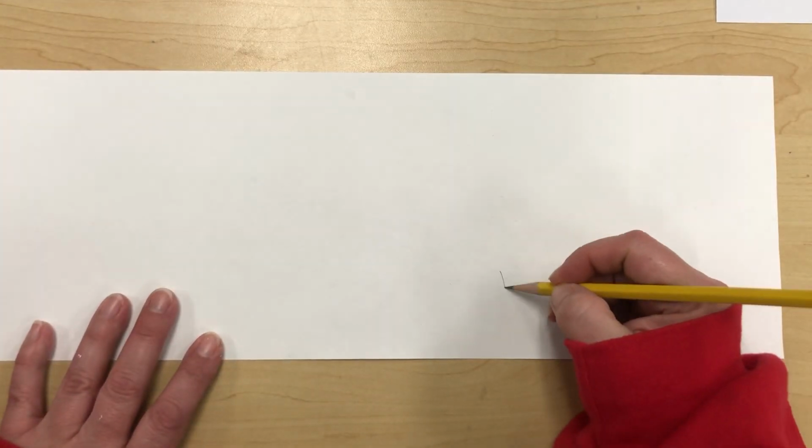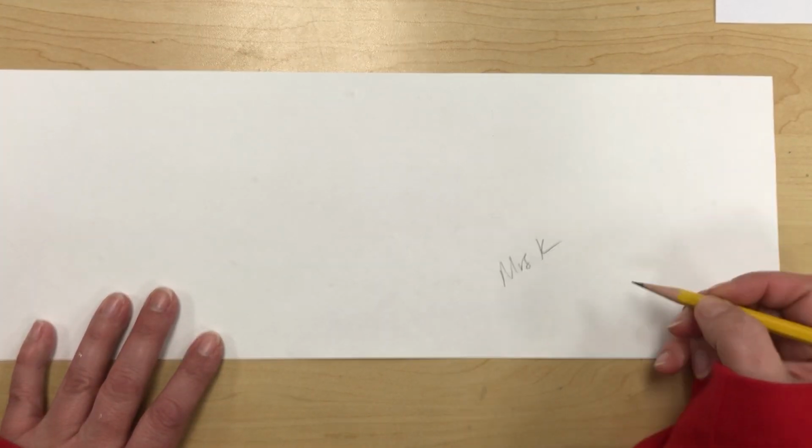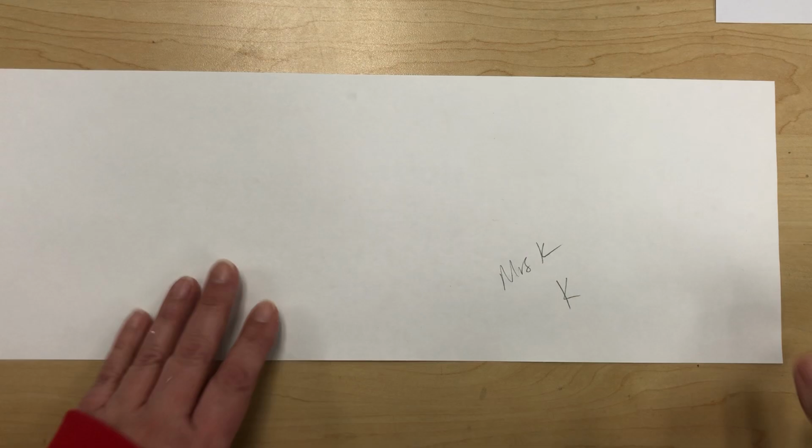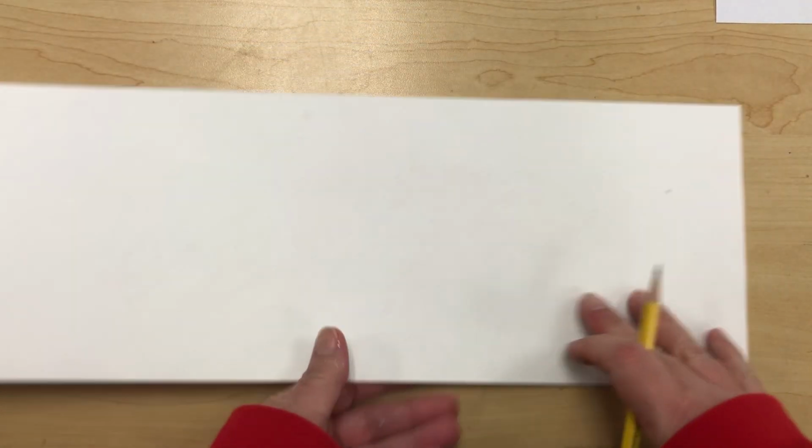Okay? So today we are going to start off with a long piece of paper just like this. And the first thing I'm going to do is write my name, Mrs. K, and your class code. And I'm going to turn it over so it's on the plain side, okay?